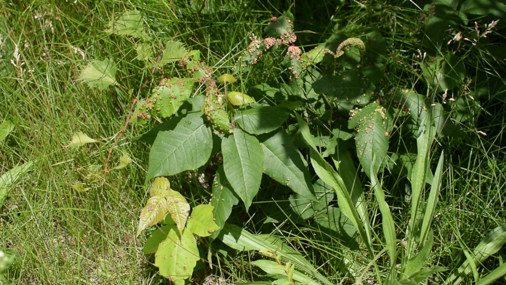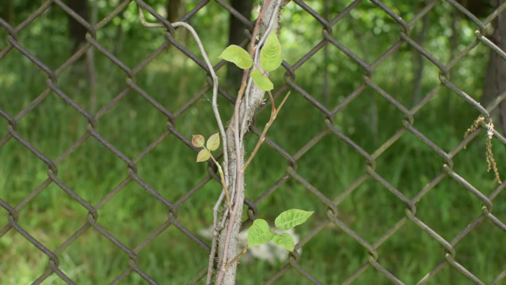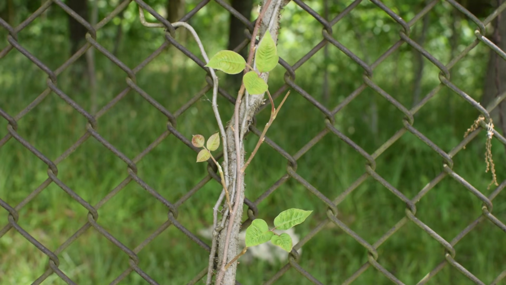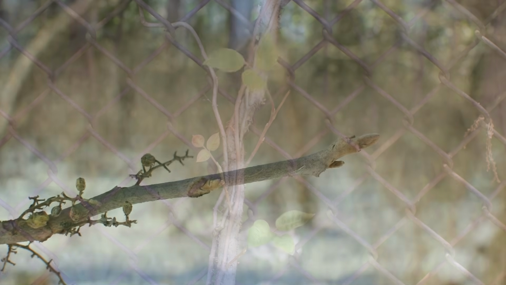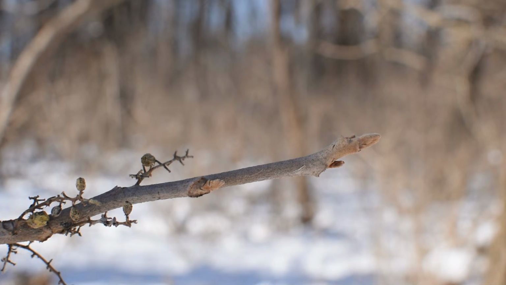Poison ivy leaves are occasionally covered in wart-like structures. These are galls, and they are caused by mites. Poison ivy's stems are usually brown or red, and the leaves attach to the stem in an alternating pattern. In the winter, those stems can be identified by their offset buds and prominent leaf scars.